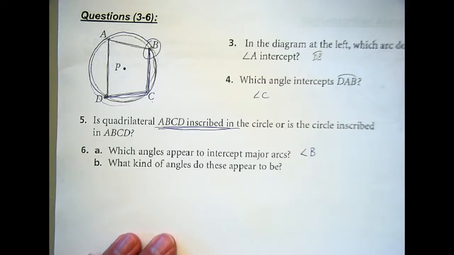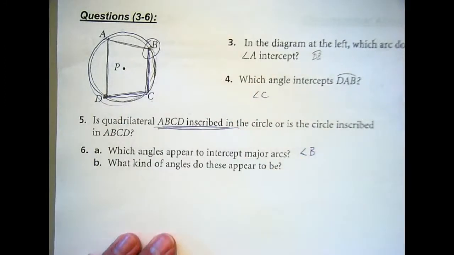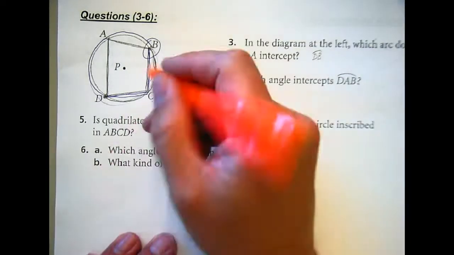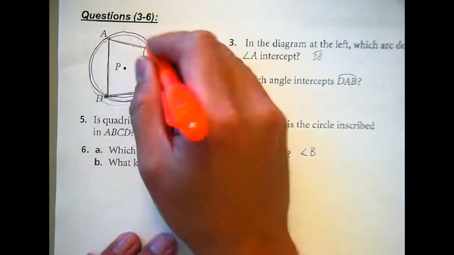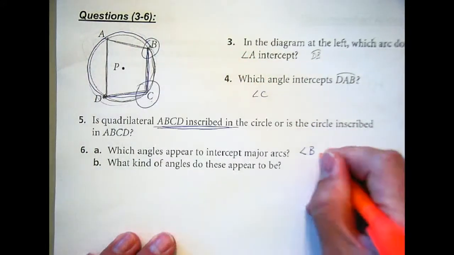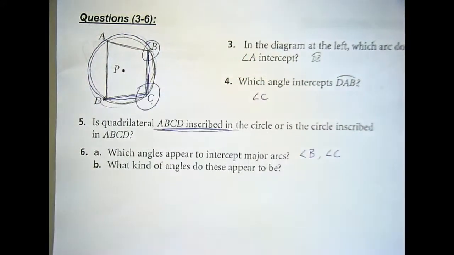Hannah, did you have one? I was just going to answer that. Oh, okay. All right, Jody, what do you got? Angle C. That's what Hannah said. So what you're saying is DAB is a major arc? Yeah. That is true. Good job. All right. Any others?